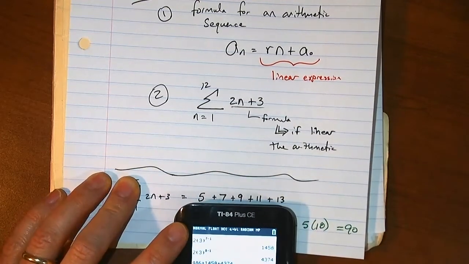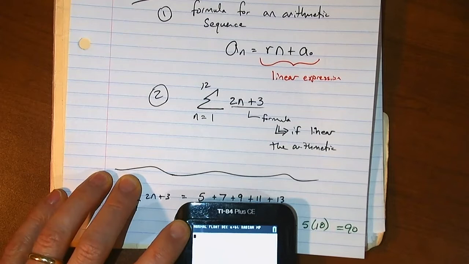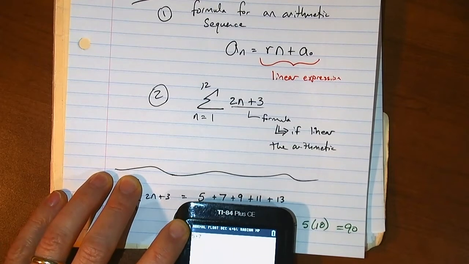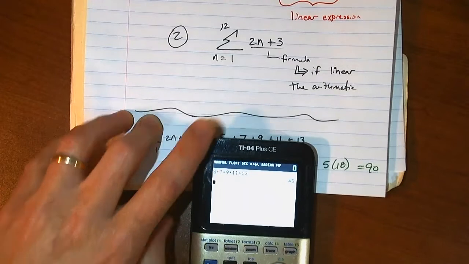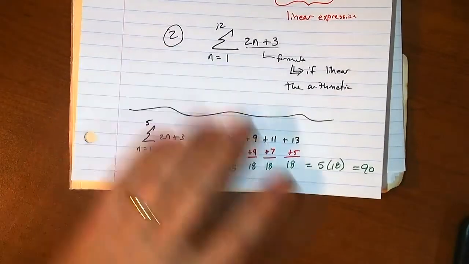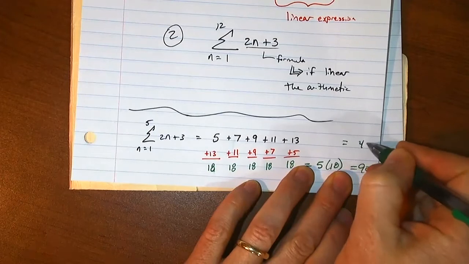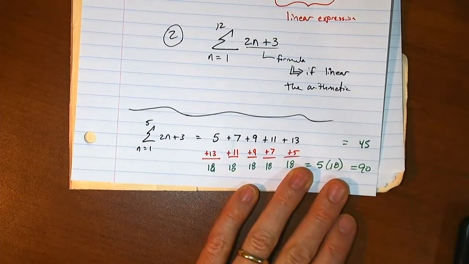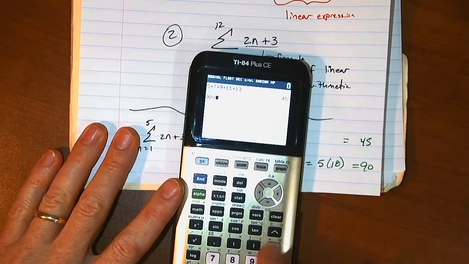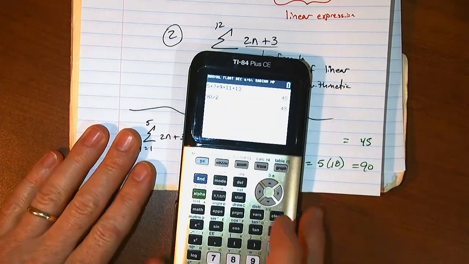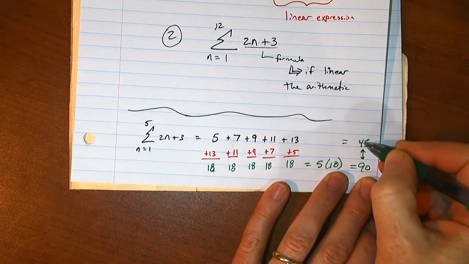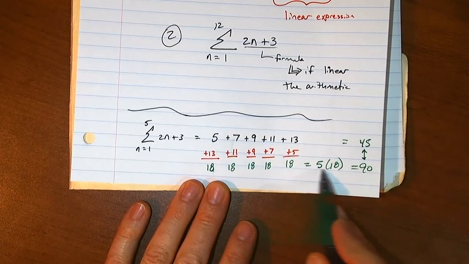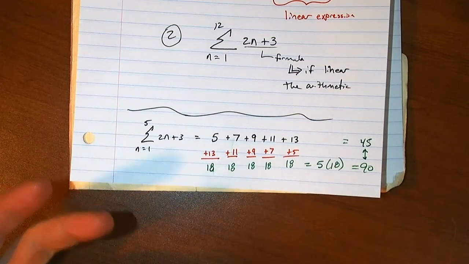Let's just take a look at that and see what that is equal to. So 5 plus 7 plus 9 plus 11 plus 13 turns out to be equal to 45, which notice is exactly half of 90. 90 divided by 2 is equal to 45. So is that a coincidence that the actual answer is exactly half of what I got when I added these 18s together? And the answer is no, that's not a coincidence.